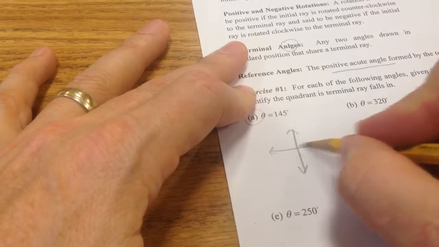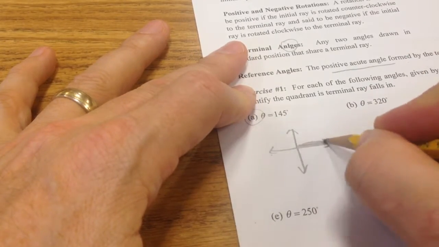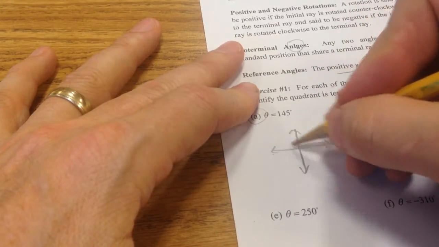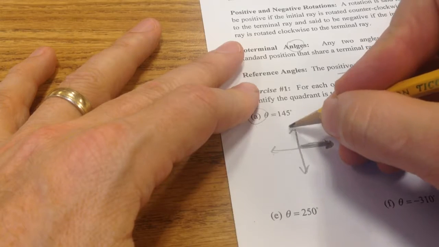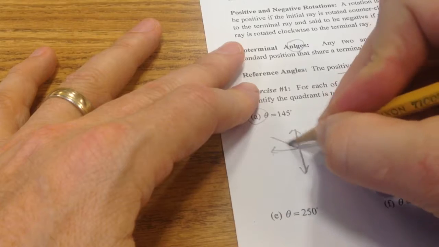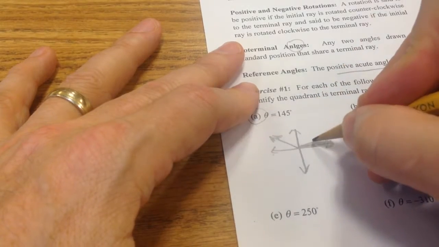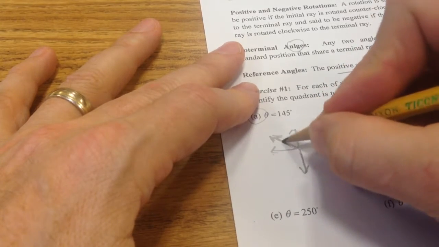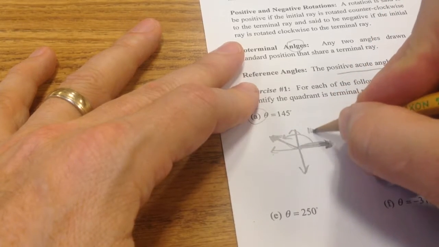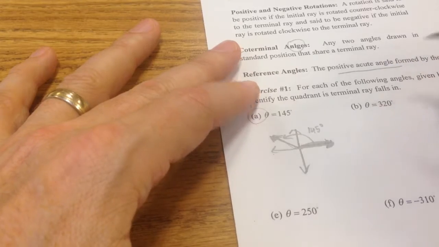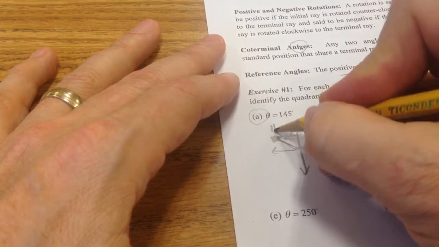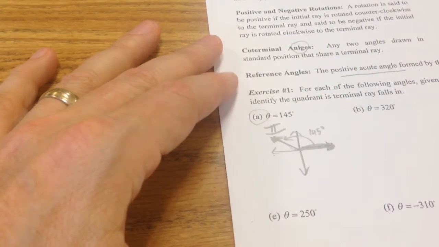I'm going to have one side, a ray right here, which is one side of my angle. 90 is here, so 145 is somewhere out here. It's another 55 degrees past 90. So that would be my other side, and this is pretty messy here. But from here to here is 145 degrees. And then it says what quadrant. So this is first, so this falls into the second quadrant.